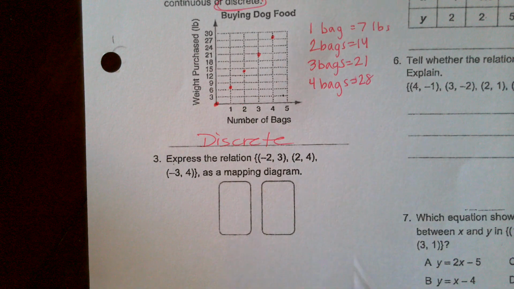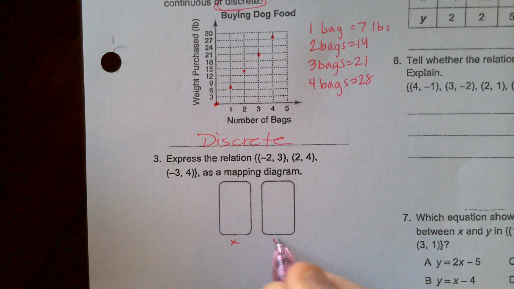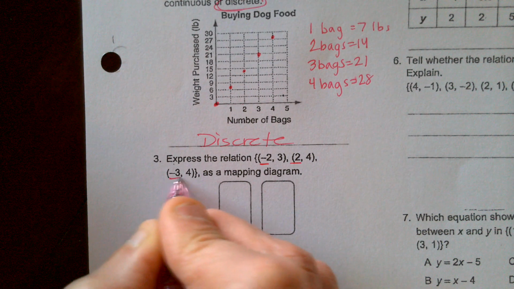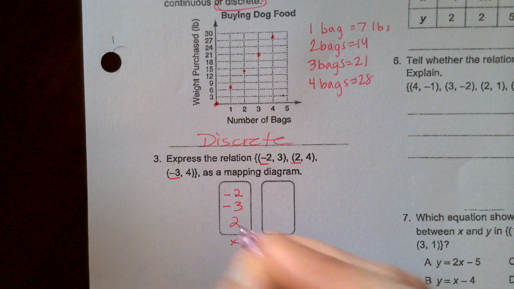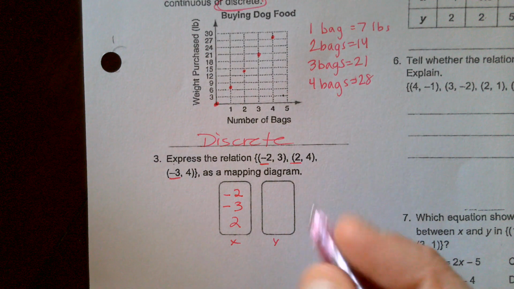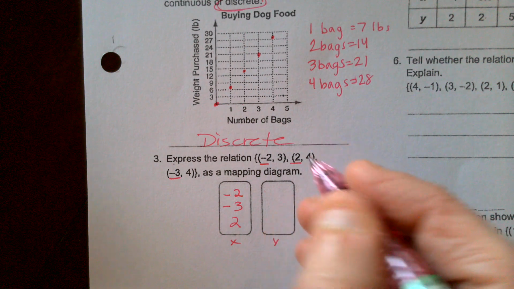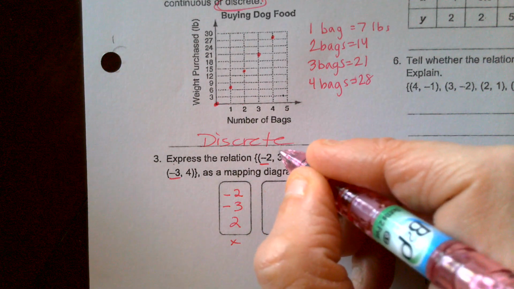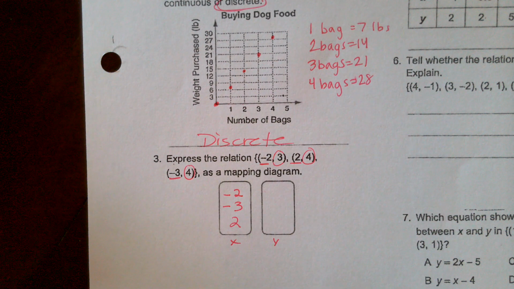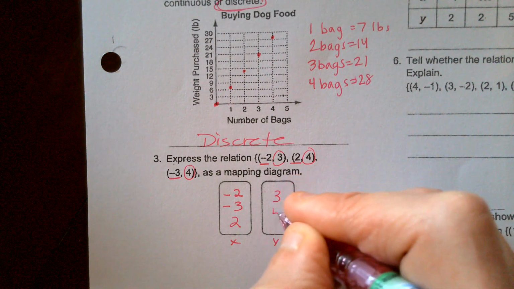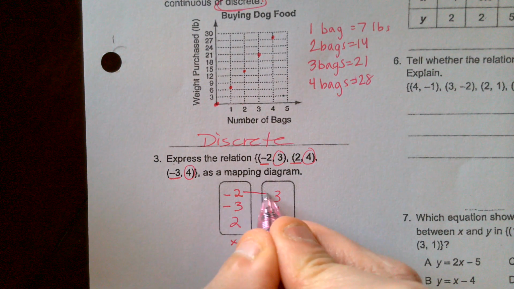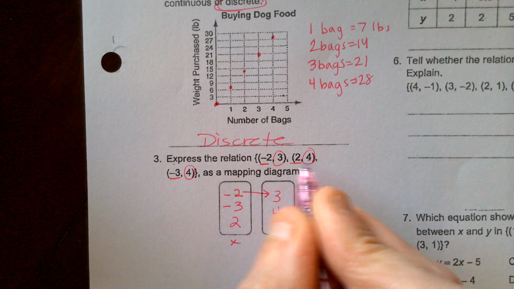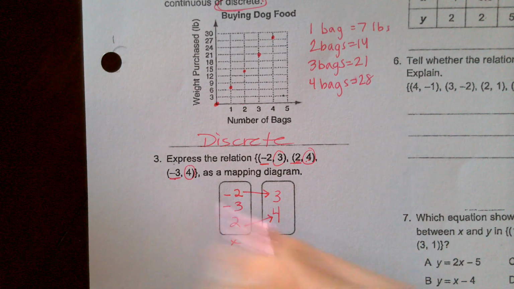And the next one, express the relationship, the mapping. Again, I'm hoping you're getting good at these. The x's go over here and the y's here. So I got -2, 2, and -3. Okay. I'm going to go in increasing order because it's organized. I don't think you quite have to, but it'd be nice. And the y's, 3, 4, and 4. And as I said, you do not have to list the 4 twice. You don't have to repeat it. Increasing order. -2 to 3. 2 to 4. And -3 to 4.